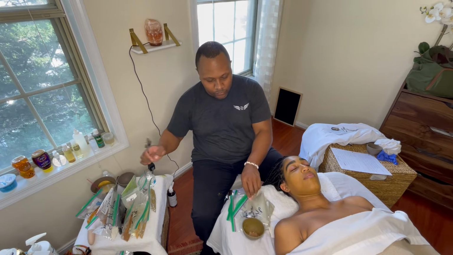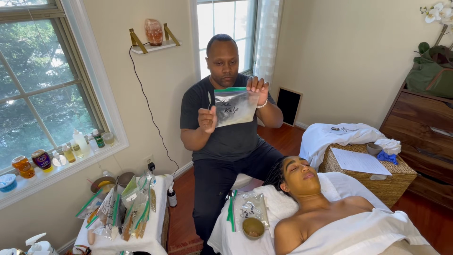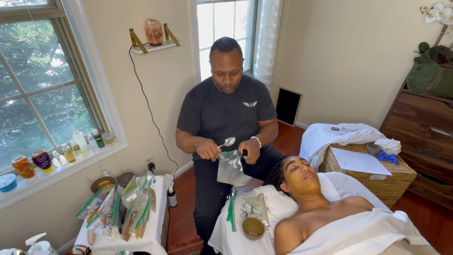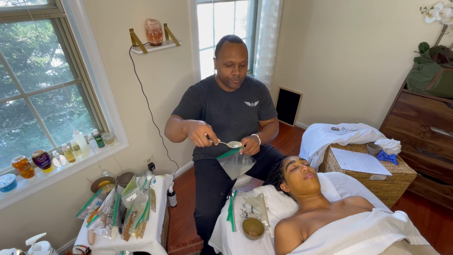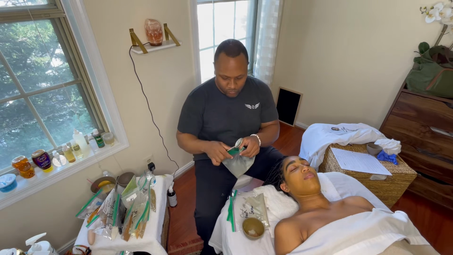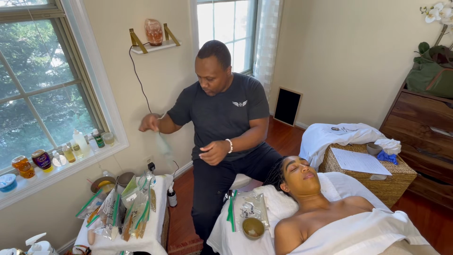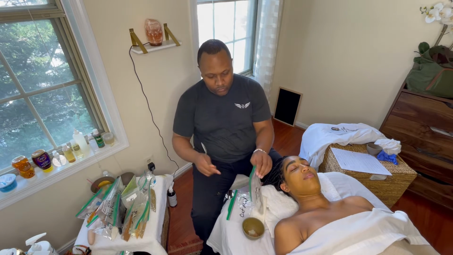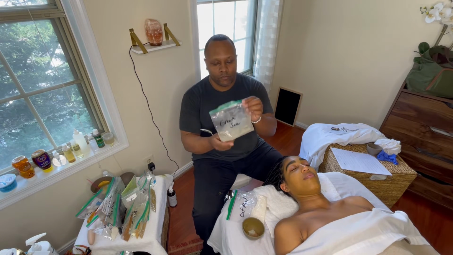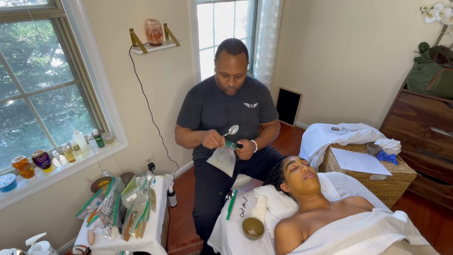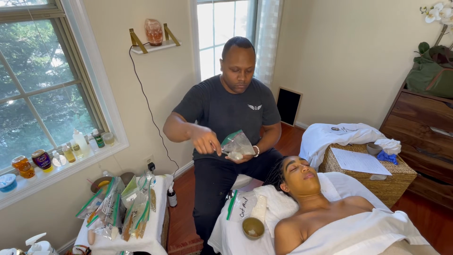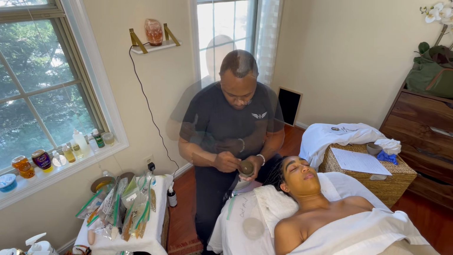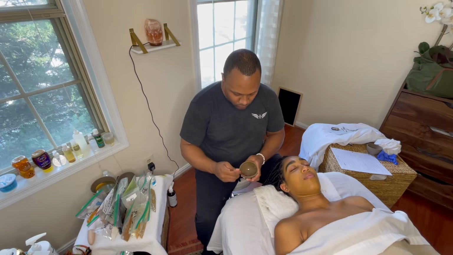Remember, less is best. Sea kelp powder. And this is sea clay.